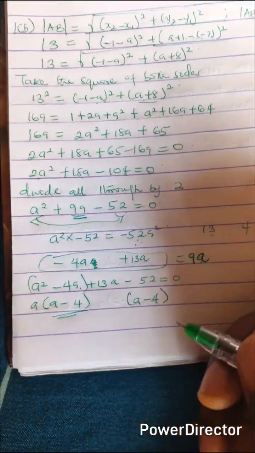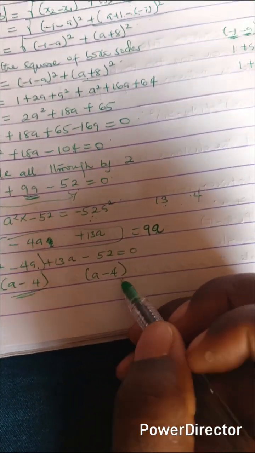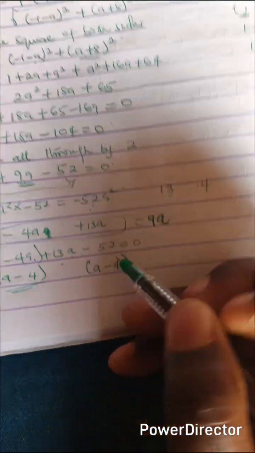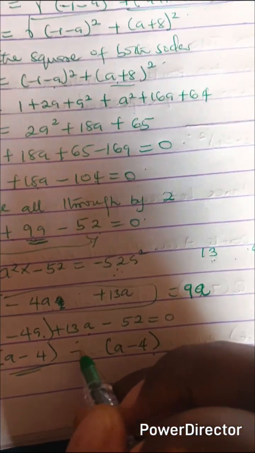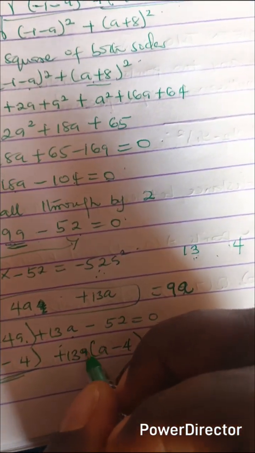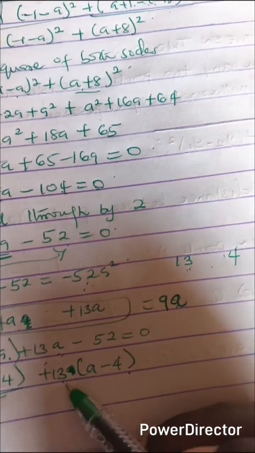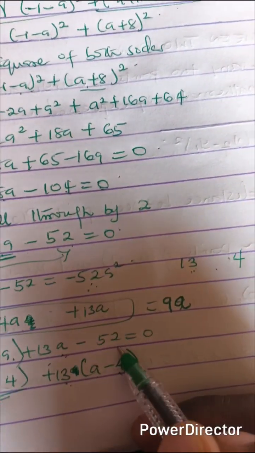Since you already have a minus 4 in your brackets, you repeat what you have inside the bracket again. You have another a minus 4, and then you look for a factor that, when multiplied with this one, gives you plus 13a minus 52. Plus 13 is a good one: plus 13 times a will give us 13a, and plus 13 times minus 4 will give us minus 52.